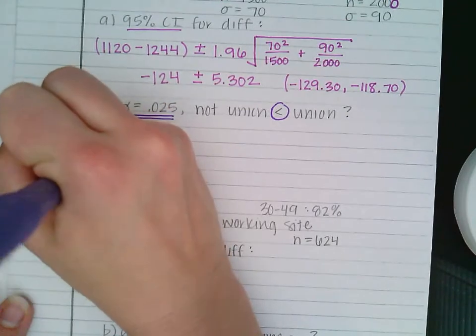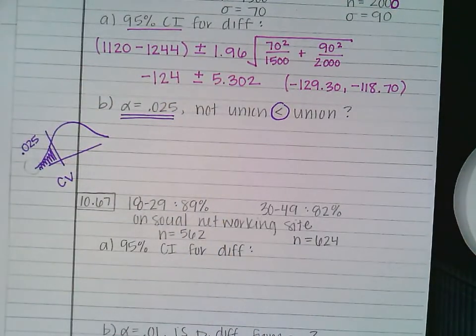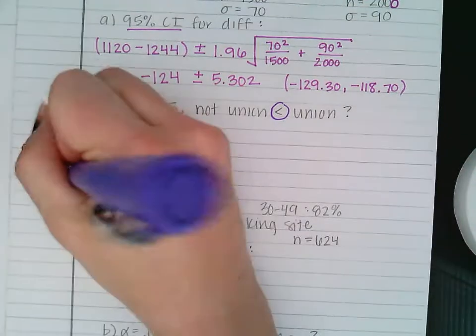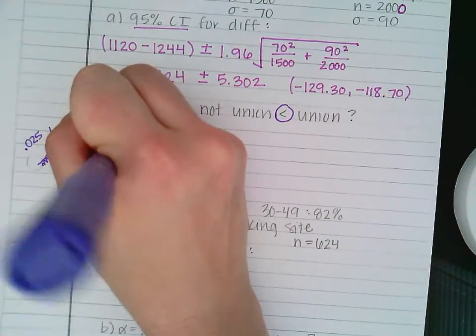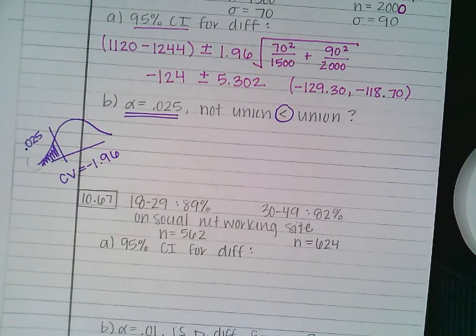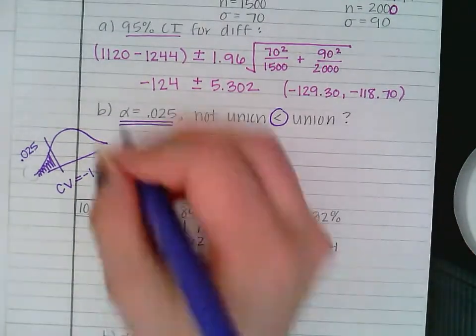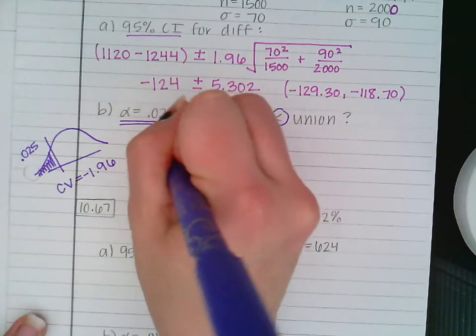So let's look up that critical value in our chart. It's negative 1.960. And this is what I'm testing here. So let's find the z.